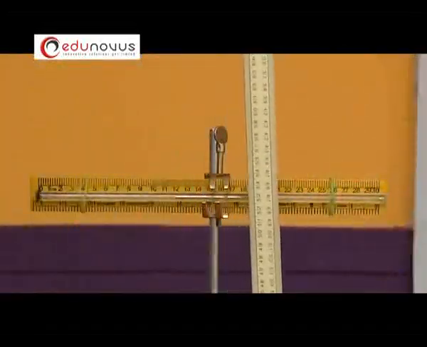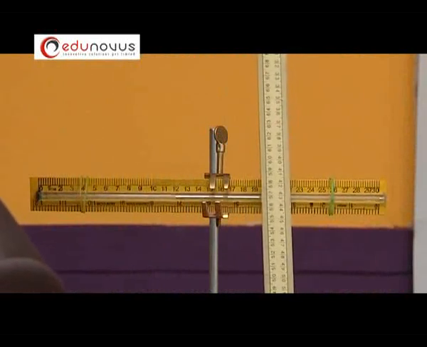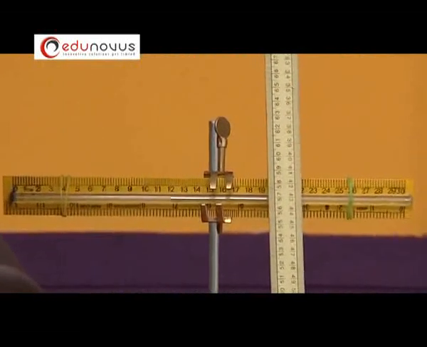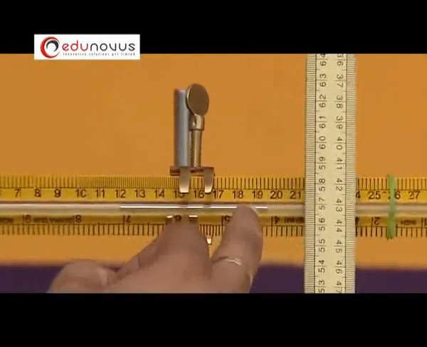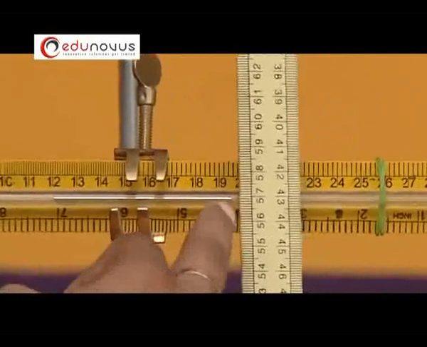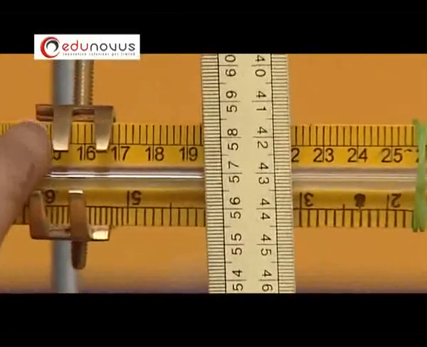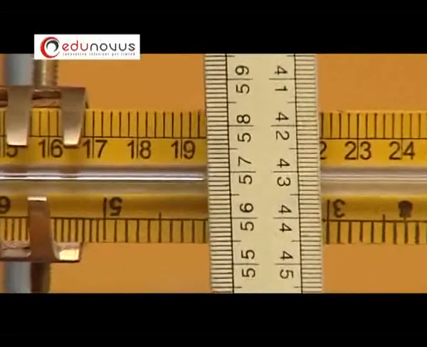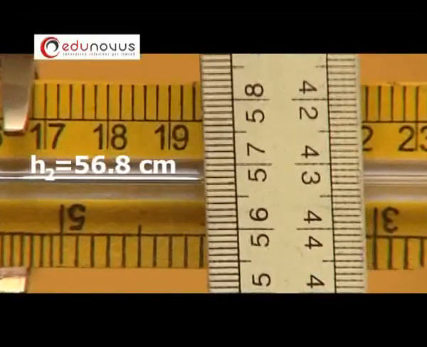Now place it on the other end of the mercury thread. Again we measure the height H2 by coinciding with the other end of the thread. It is also 56.8 centimeters.